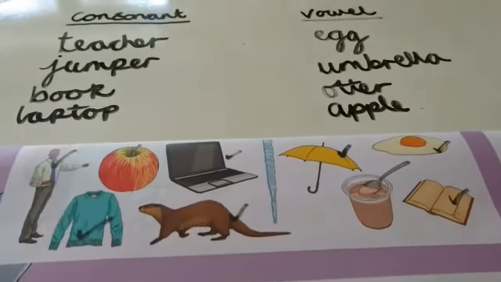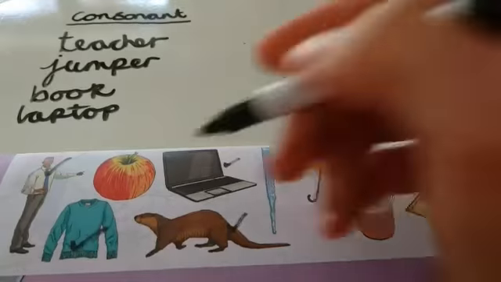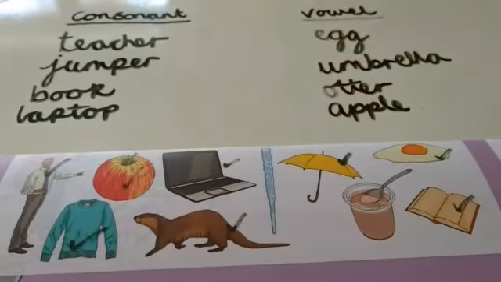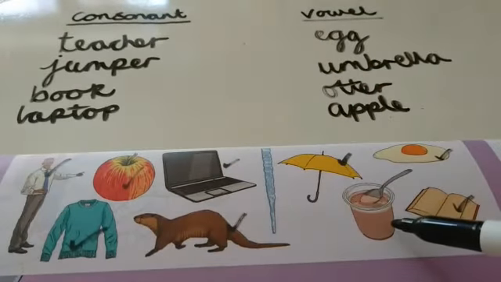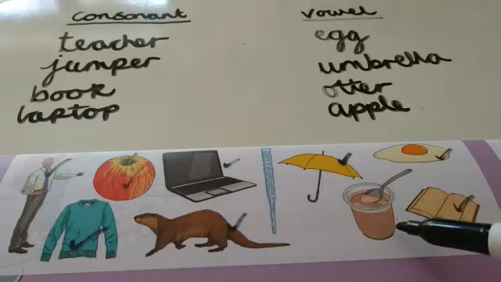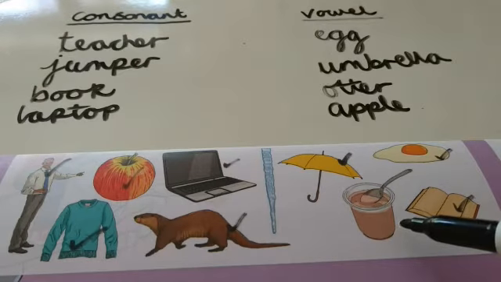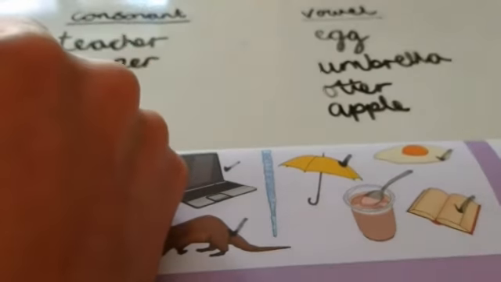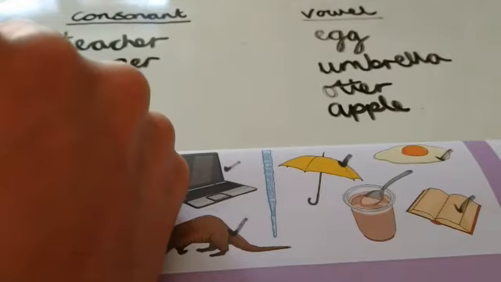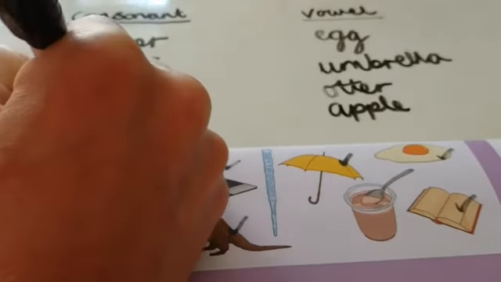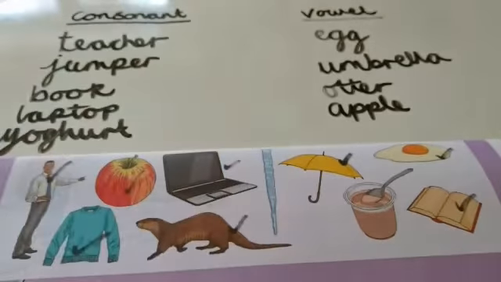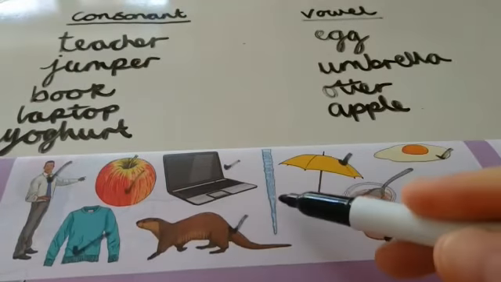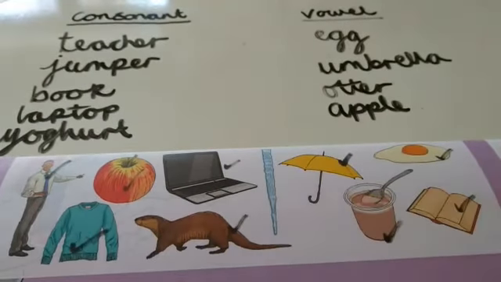Excellent. Just going to move this down a little bit so I've got more space. Okay, next one. Here we've got a yogurt. Does it start with a consonant or a vowel? That one is a consonant. Okay, and last one. This one here, icicle.